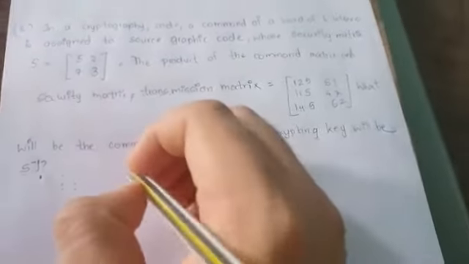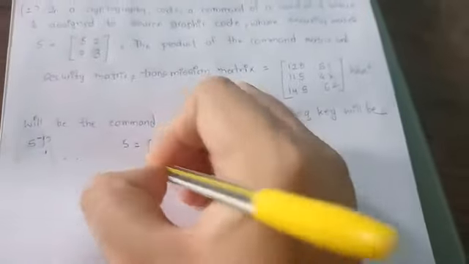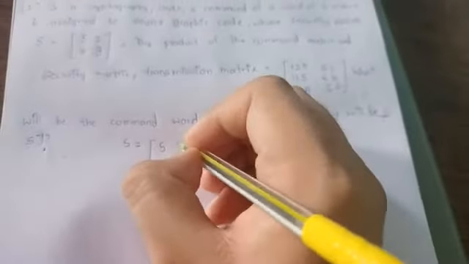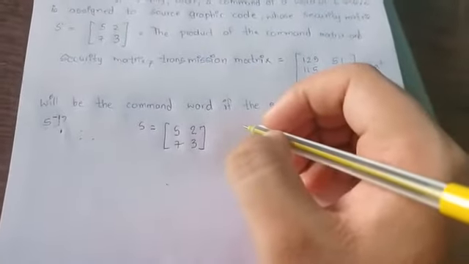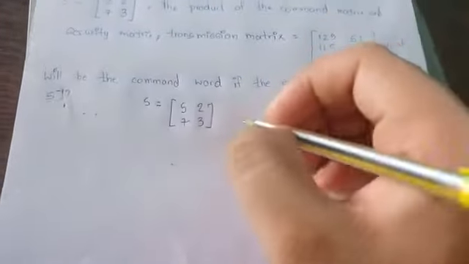Now we write down the matrix given. Security matrix S is equal to [5 2; 7 3]. Now we want to find its inverse, as it is required because the decrypting key is the inverse of the S matrix itself.